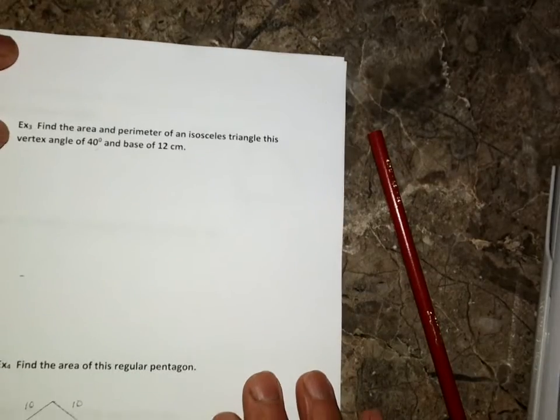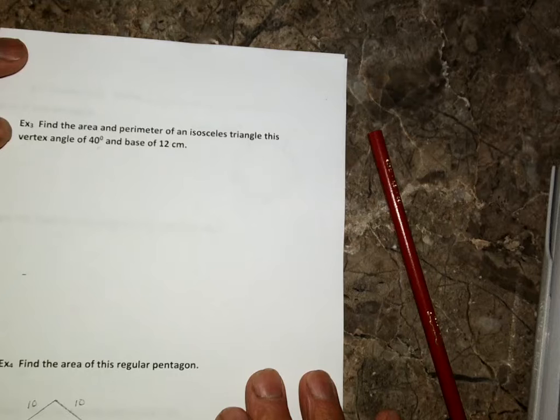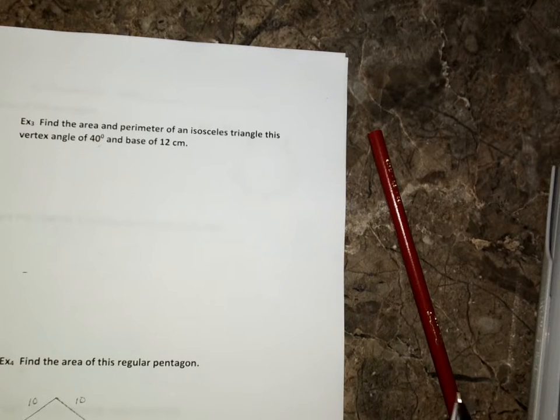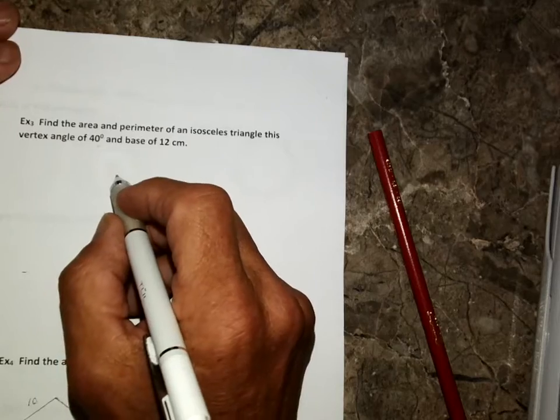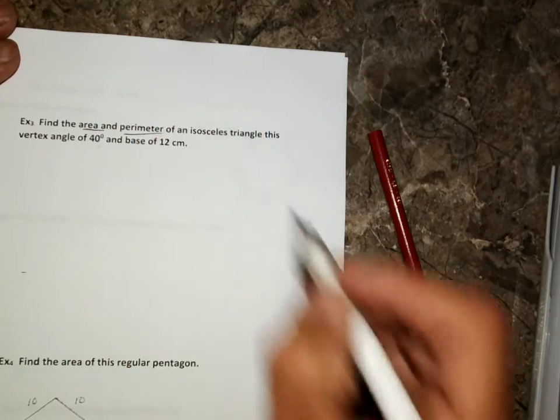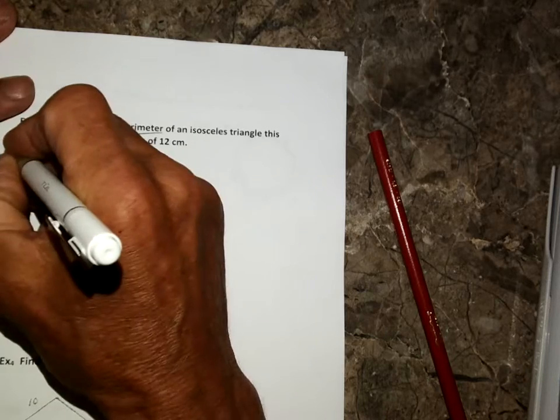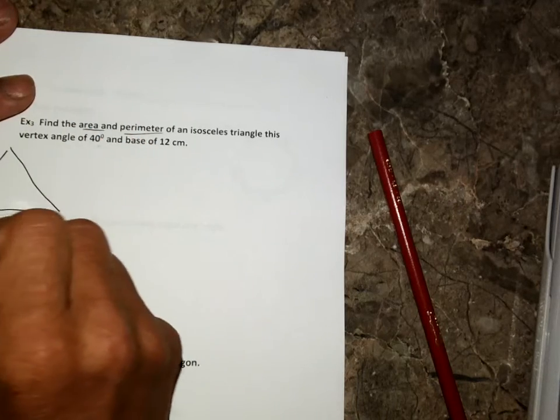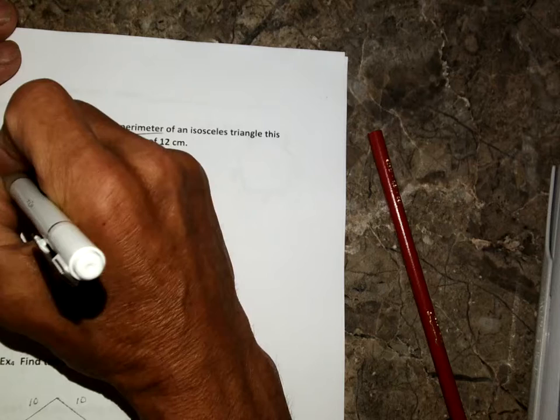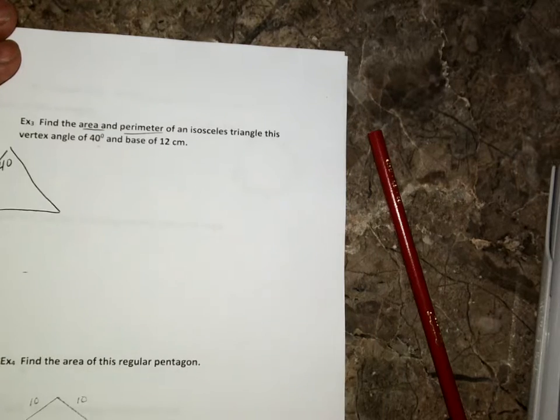Problem 3. Find the area and perimeter of an isosceles triangle whose vertex angle is 40 degrees and base of 12. So let's draw a triangle, okay? Area and perimeter, isosceles triangle. Okay, let's draw an isosceles triangle. We know that the vertex angle is 40 degrees and the base is 12.